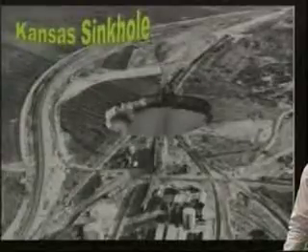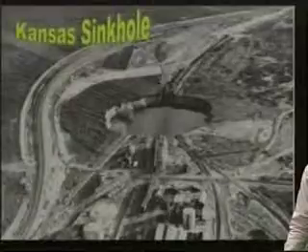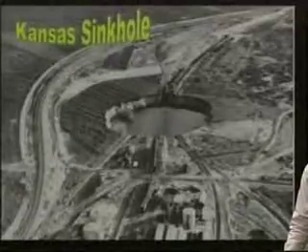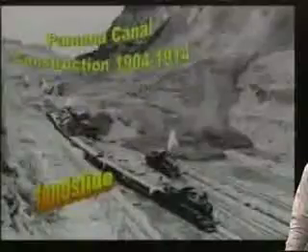Right here in Kansas, we've had the same thing, where the railroad track that went over it had to be rerouted as something occurred here. We're going to talk about some of the reasons why we have the Kansas type sinkhole.